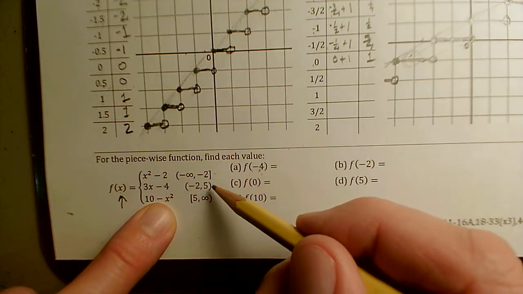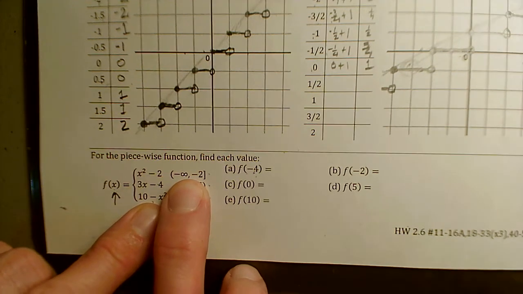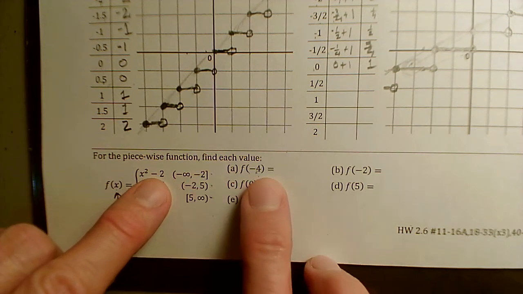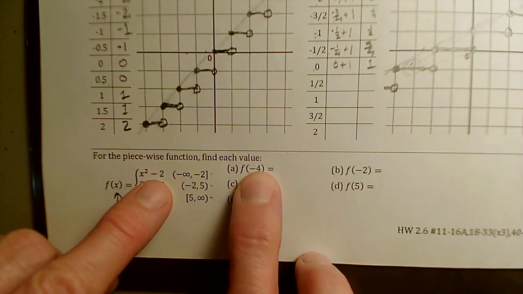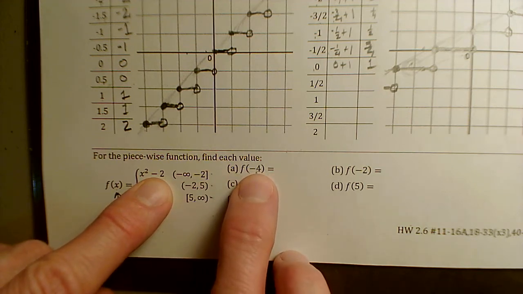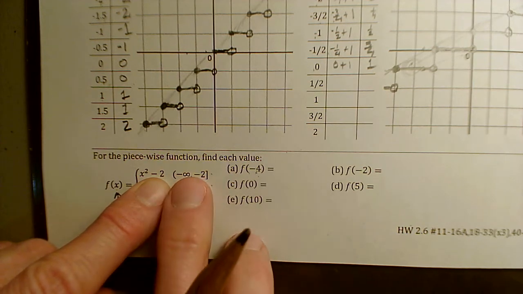Is it in this part of the domain, or this part, or this part? Clearly it's in this first part of the domain. It's between -infinity and -2. So I'm going to plug -4 into this function. I'm not going to plug it into all of them, just the one where this x value falls into the domain.